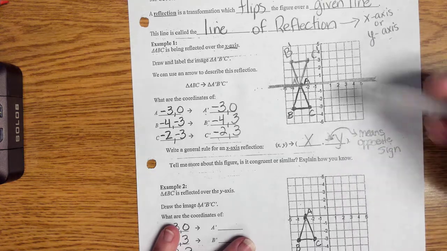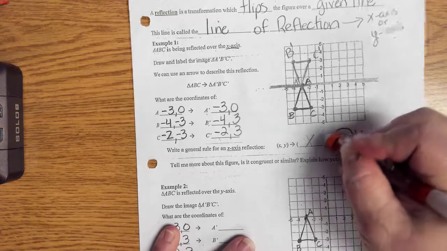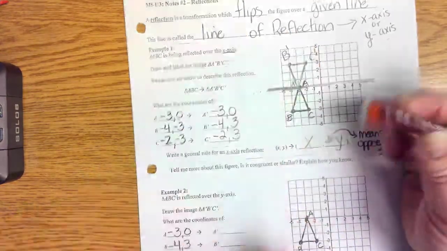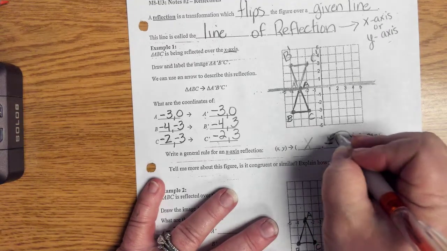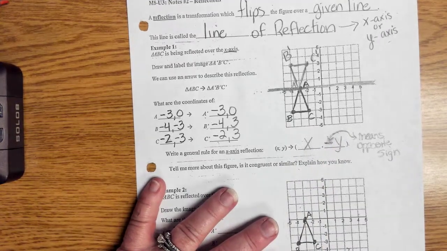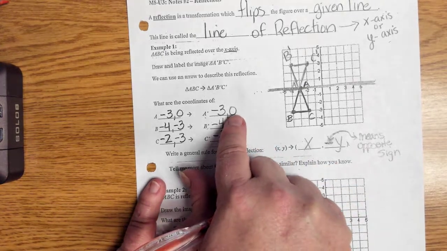So we are going to put an opposite sign on our y, and I'm going to separate those a little bit. I got them a little bit too close so that you can see the difference. Opposite sign.